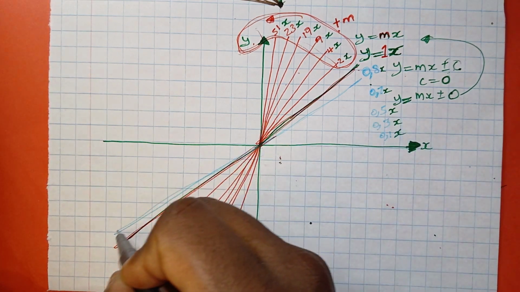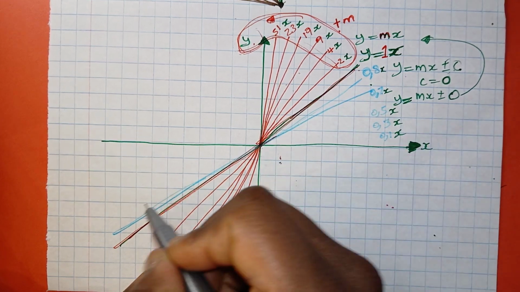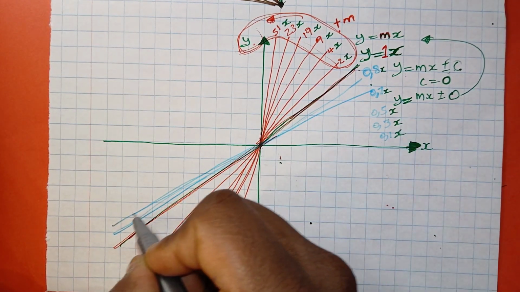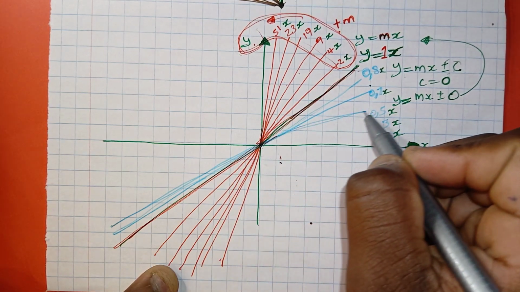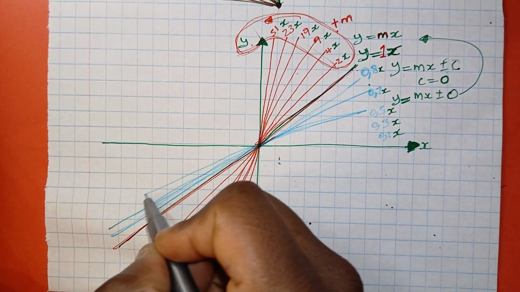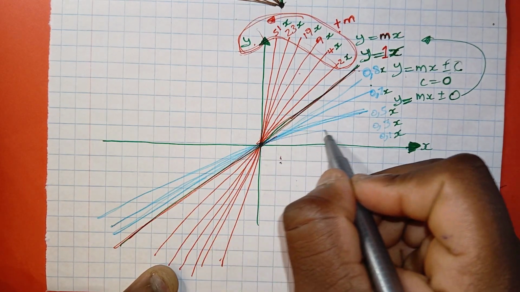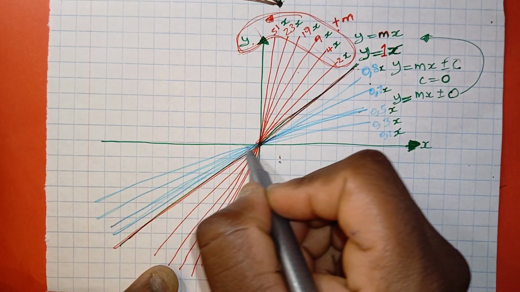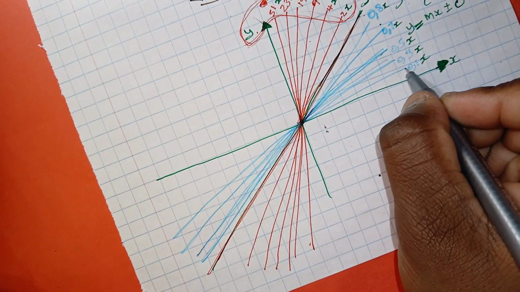Do you see what will happen to my line? As I decrease the gradient, my line is getting close to the x values now. So we'll be using a ruler, guys, to draw all this stuff. Yeah. So as I decrease the gradient, I'm getting close to the what? To the x values.